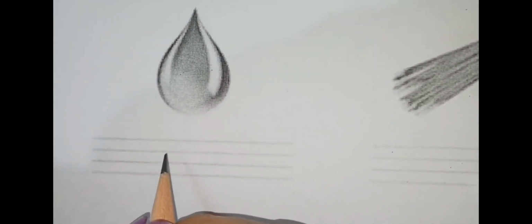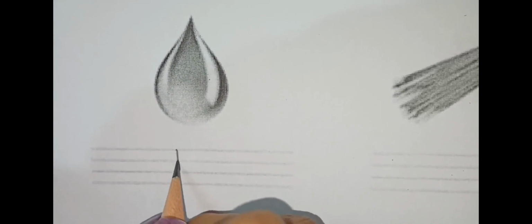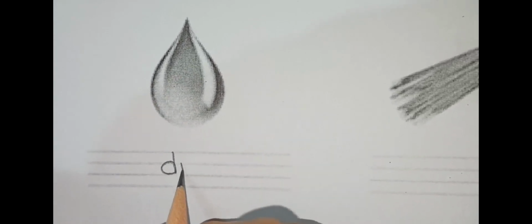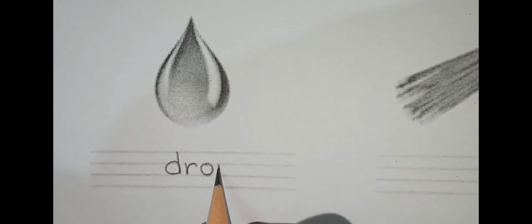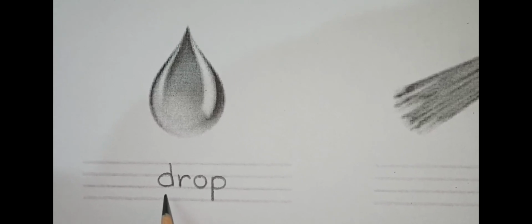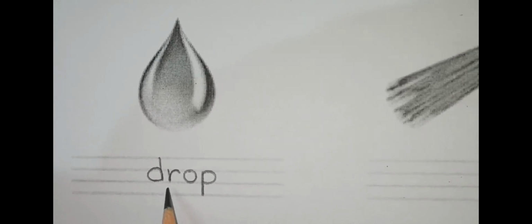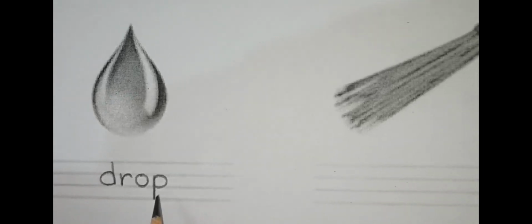Now, next picture. Next picture is of drop. So, let's write D, R, O, P, drop. D, R, O, P, drop.